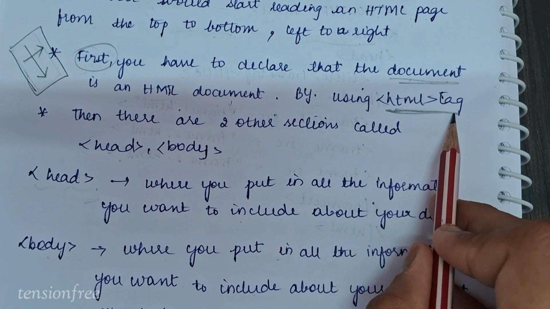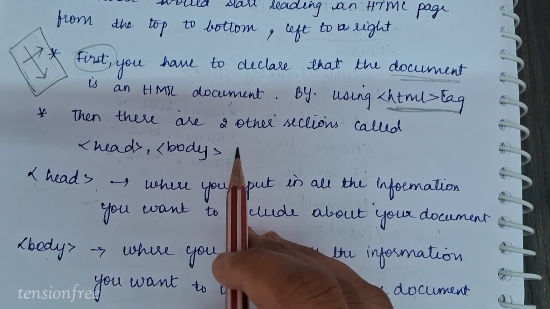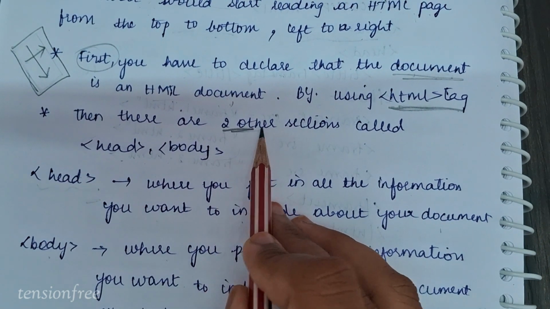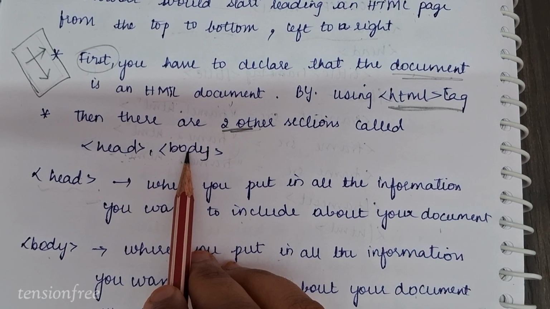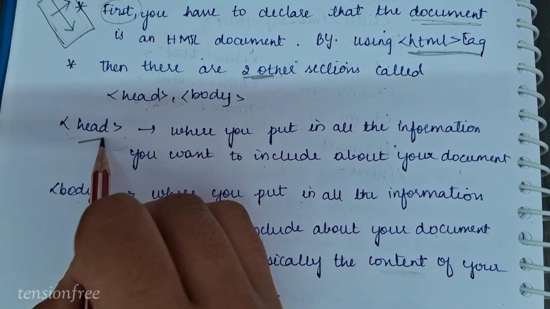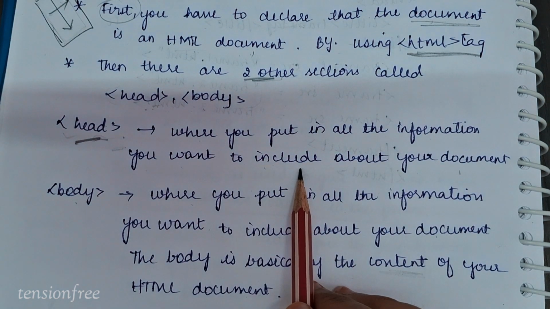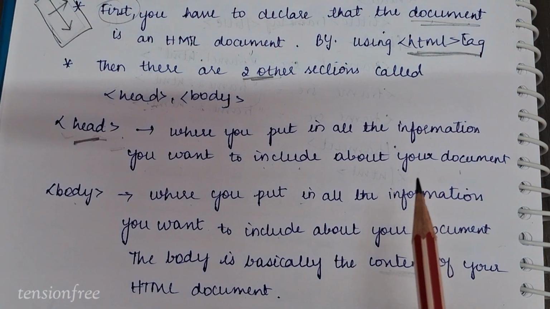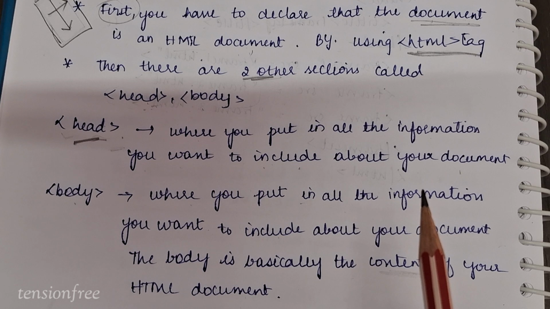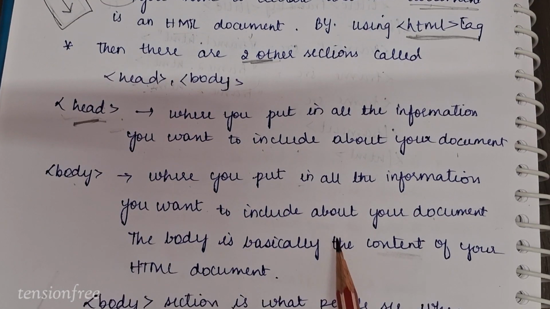In that, we have two other sections called head and body. Where you put all the information you want to include about your document, that is written in the head, the header, which is the title bar, and the content will be written in the body.